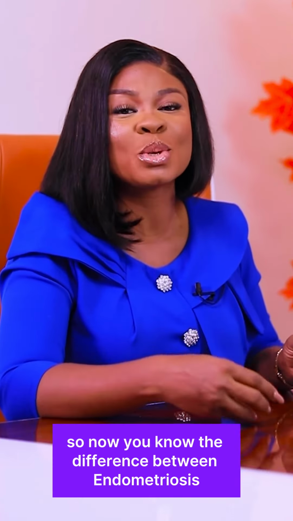So now you know the difference between endometriosis and endometritis.